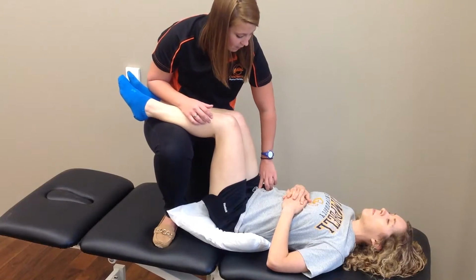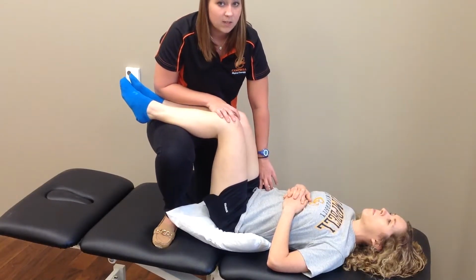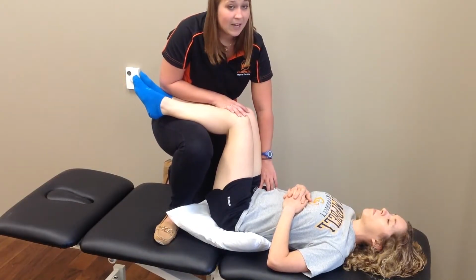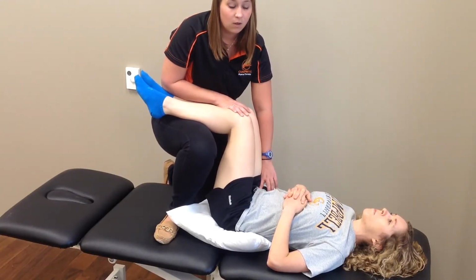Once her trunk is side bent, I'm going to use my body to rotate her legs also towards the side of the tender point. I'm going to monitor the status of her tender point, and once I've found that it's decreasing, I'll leave it and sit here for 90 seconds.